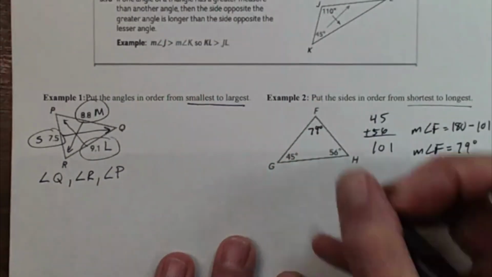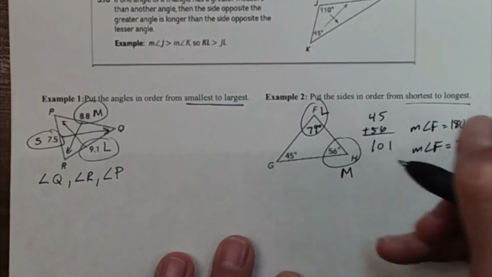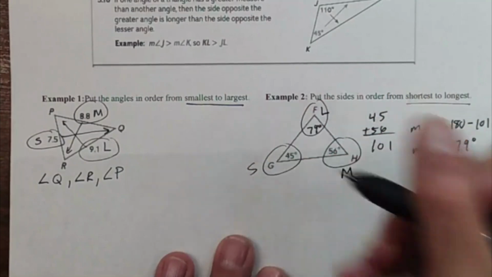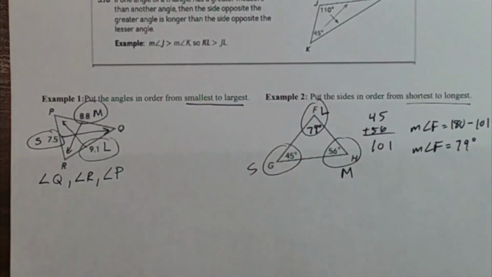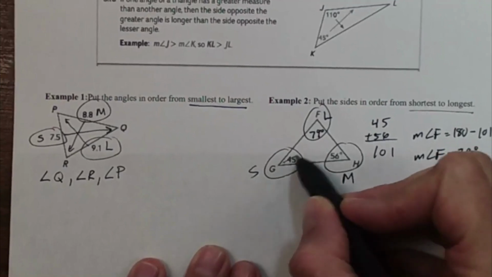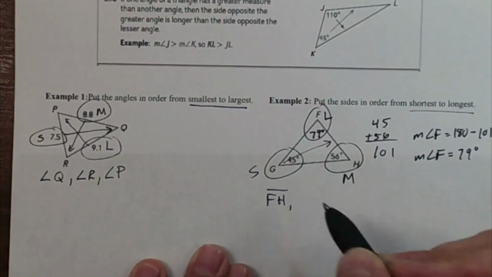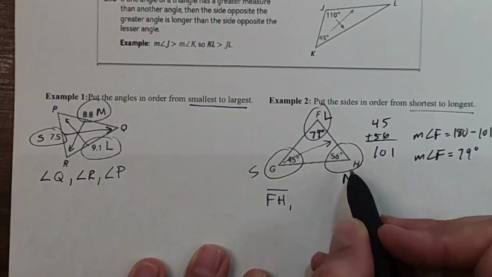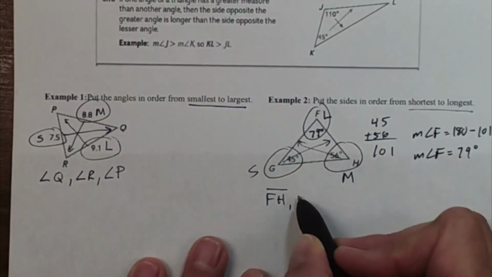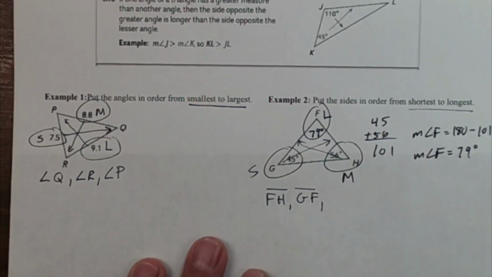We just found our largest angle. That's my largest angle. This is the middle angle. And this is obviously the smallest angle. So if I want to go side shortest to longest, the shortest side is going to be opposite the smallest angle. Yeah, so that's FH, that side. And I'm going to use this segment because it is a segment. The middle is opposite the middle angle. So boom, side GF, that's a segment. And then lastly, the longest side is opposite the largest angle.